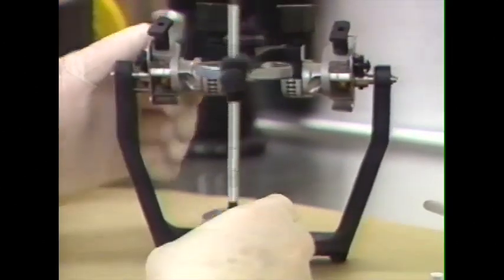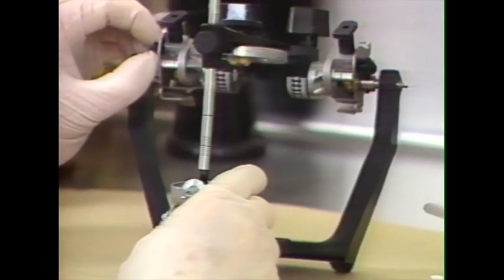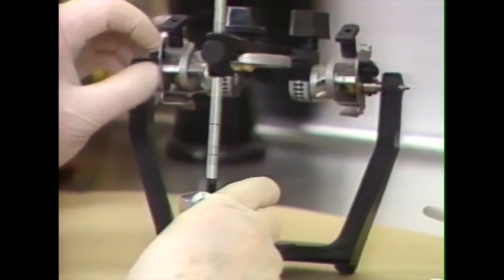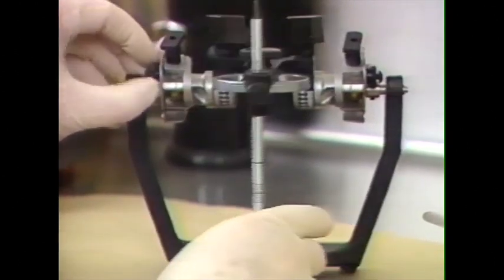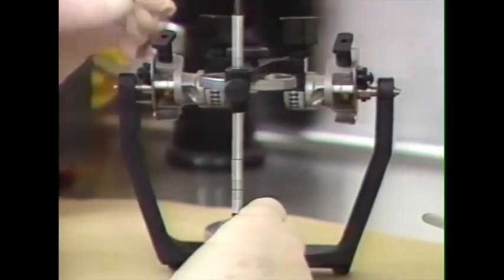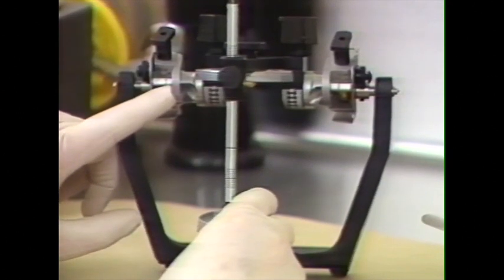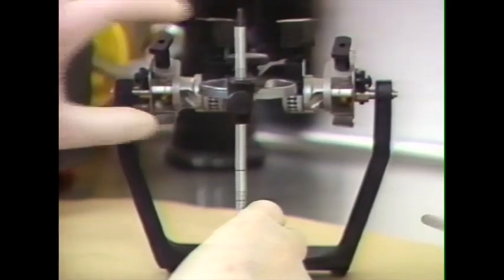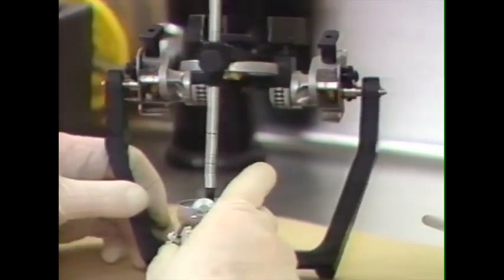Before mounting into the articulator, it's important that the articulator be locked in centric relation, and using this centric lock, it is secured so that it can only perform a hinge movement. We've also used these knobs to zero out the Bennett angle on both sides, and the articulator is securely locked in centric relation.